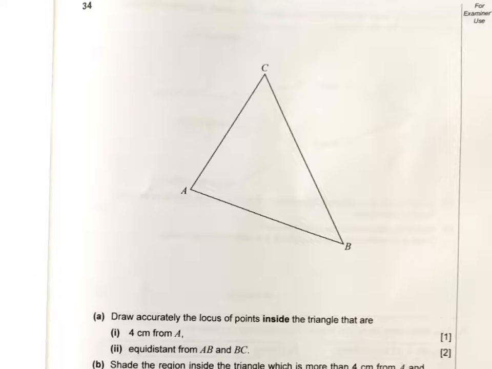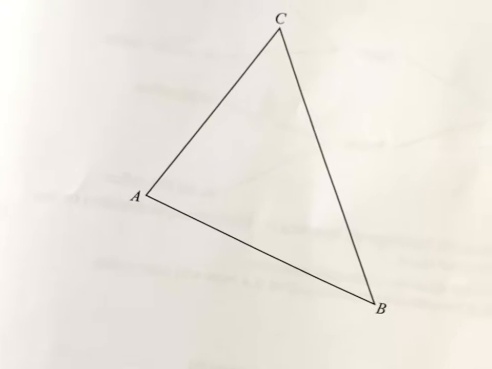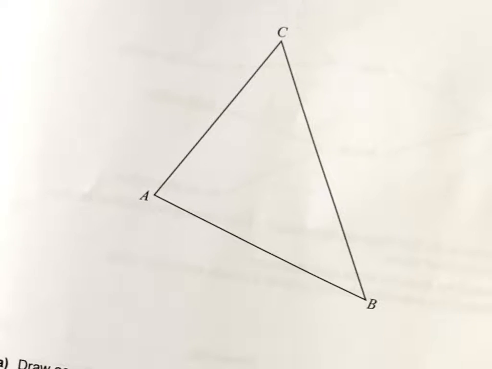Okay, now question 34, we need to draw the locus of points inside the triangle which are 4 centimeters from A. What you do now, you take your ruler and take your compass. Take your compass and set it to 4 centimeters.